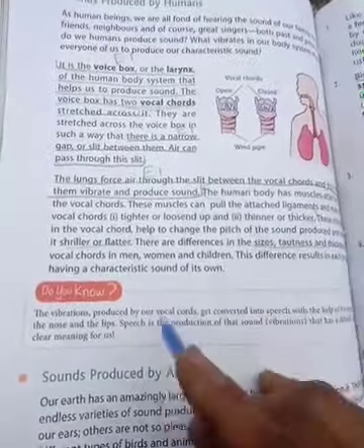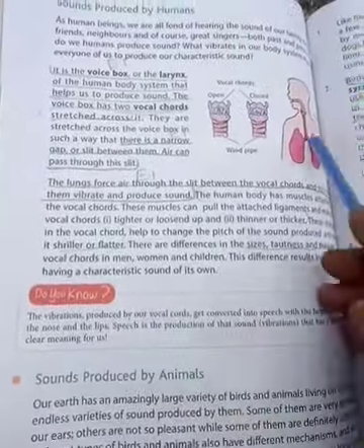So these are various factors. So it is the vocal cord or voice box that produces sound in human beings. Okay, and what are those vocal cords? Voice box is the larynx.